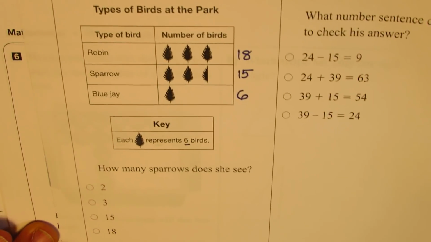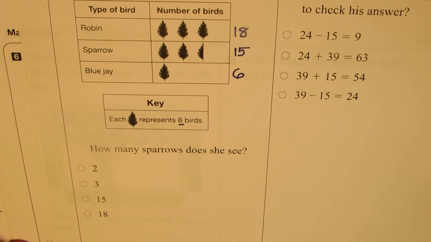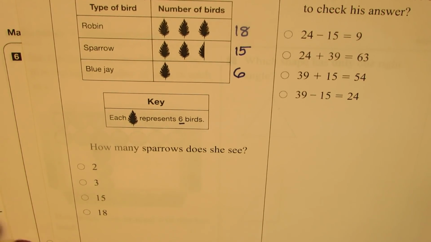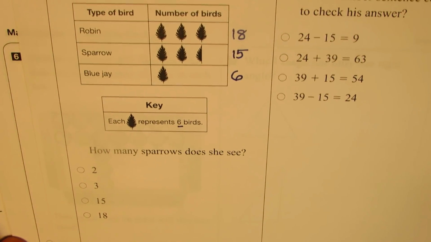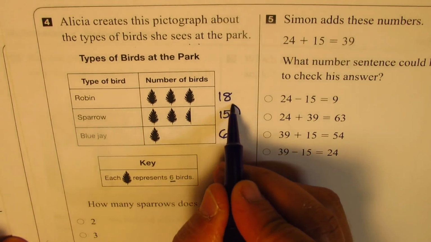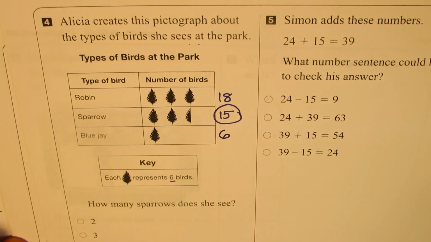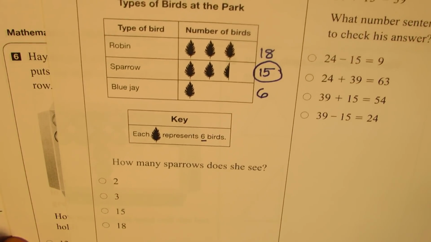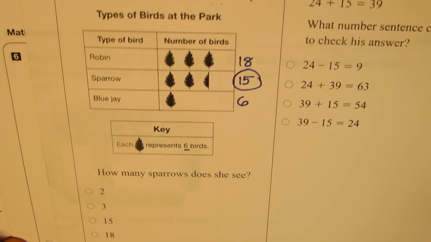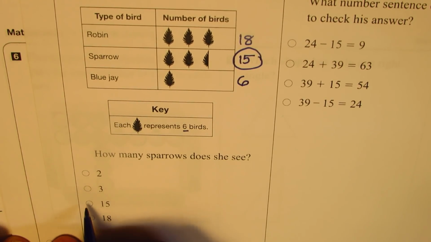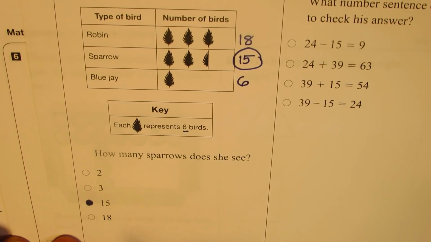Now the question for you is, how many sparrows does she see? So we have to look into sparrows. Well, the number of sparrows is 15. So we will circle 15 in this case, which is right there. So we'll fill in this particular circle. Is that clear to you?